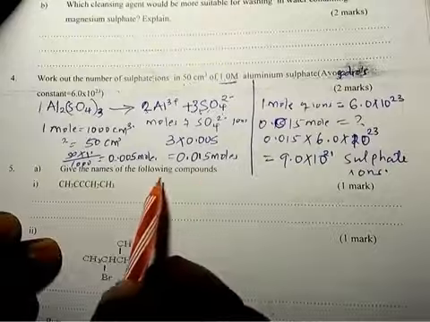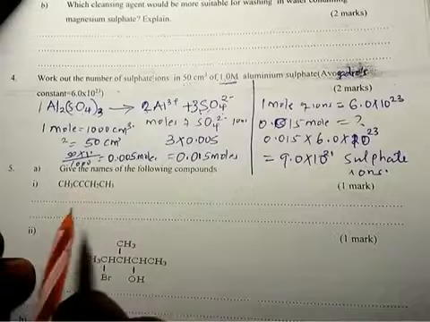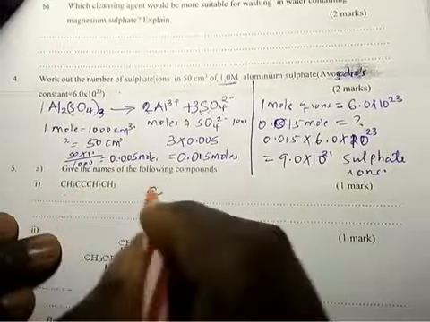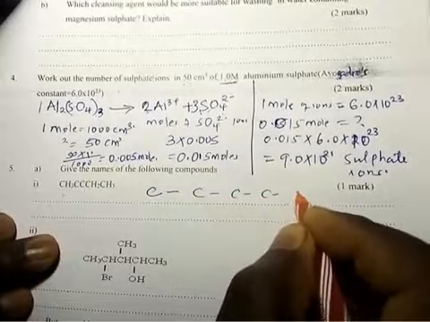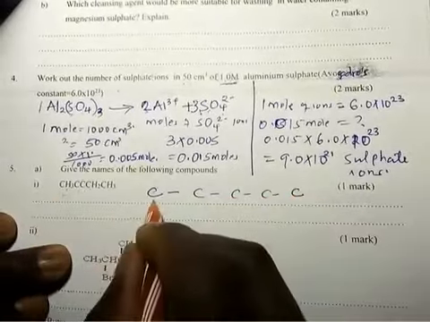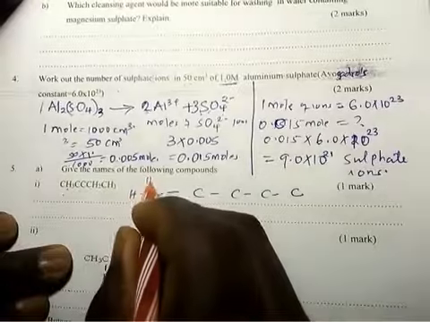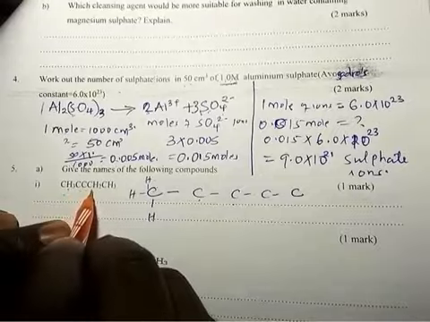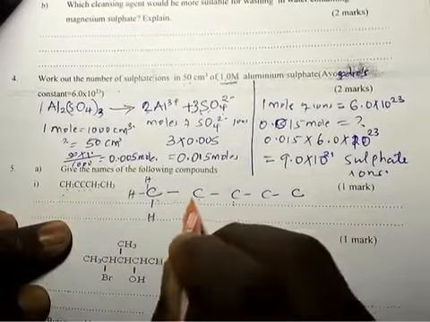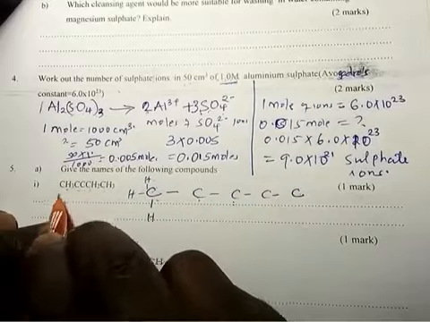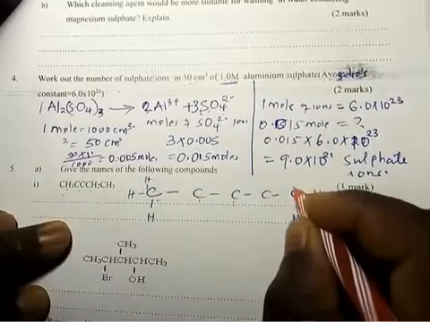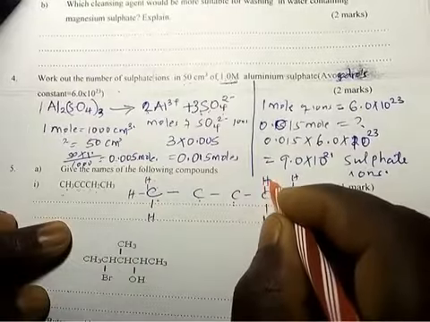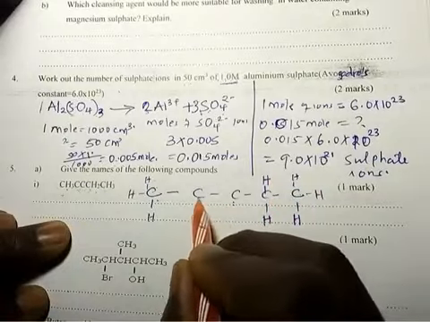Give the name of the following compounds. Ili upeane hii jina, kama hujaiva vizuri, kitu unafaa kufanya, make sure unafungua hii. Unaifungua how many? 1 2 3 4 5. Hapa tuko na hydrogen 3. Hapa hatuna. Hapa tuko na moja. So tuko hapa ya 1 2 3 4 5. Sawa. Hapa hydrogen ni 3. Ya pili hydrogen ni 1 2. Sawa. Kwa hivyo hapa hakuna kitu.